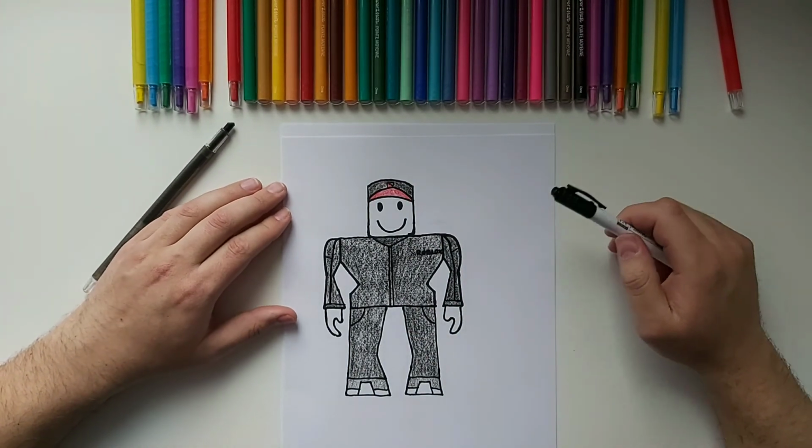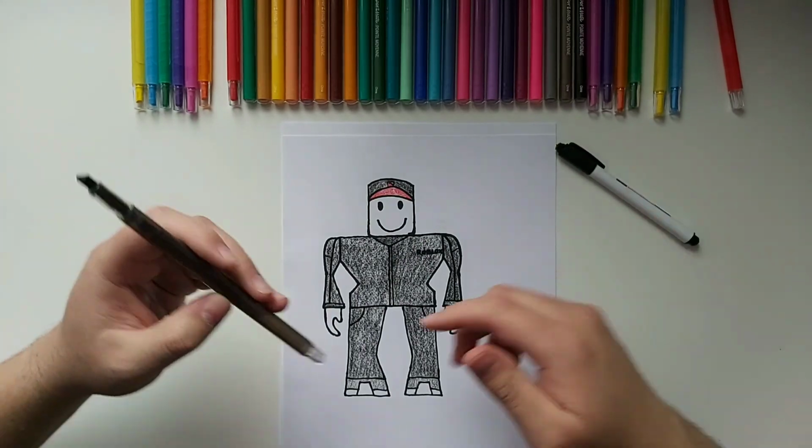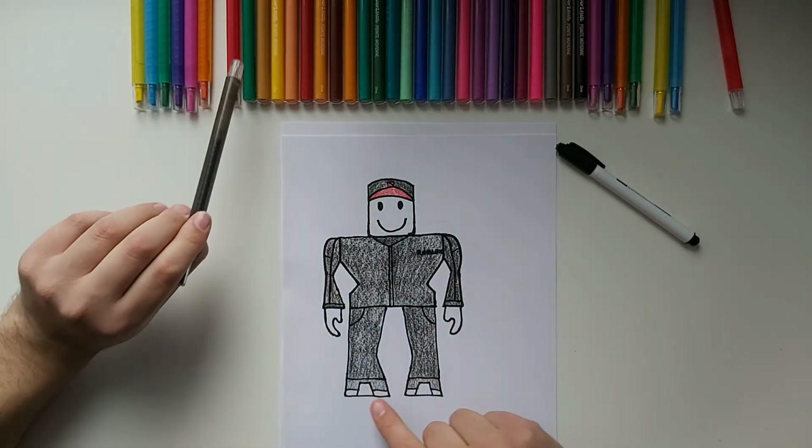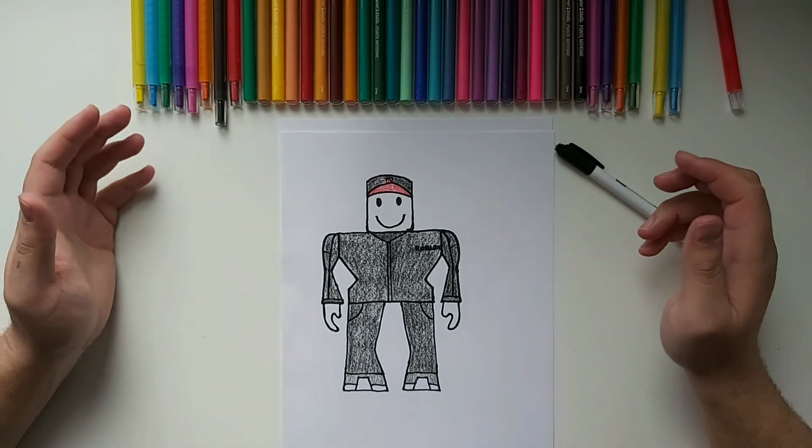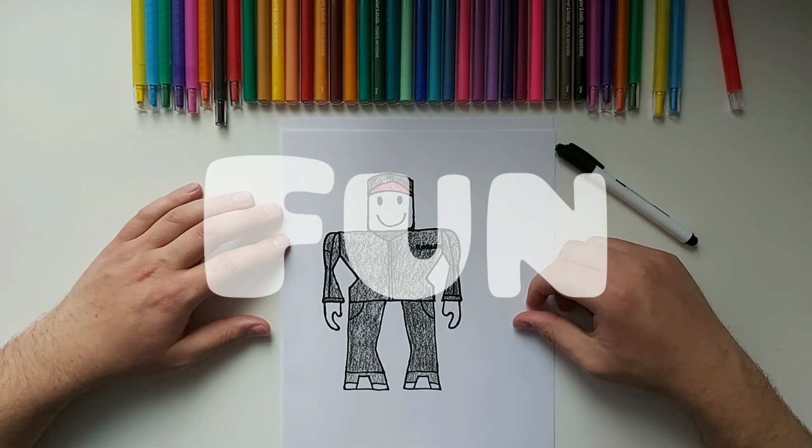So guys, Roblox character finished. This leg is a little bit bigger than this one, but it's absolutely fine. The main important thing is to have fun.